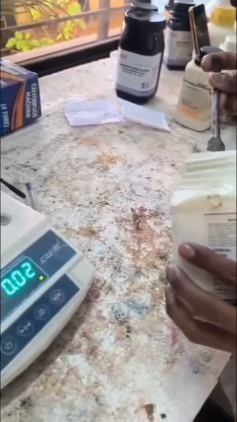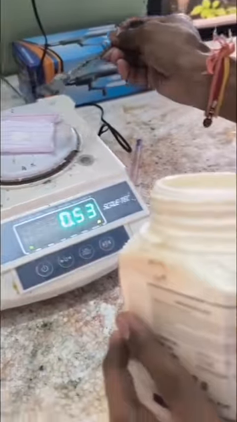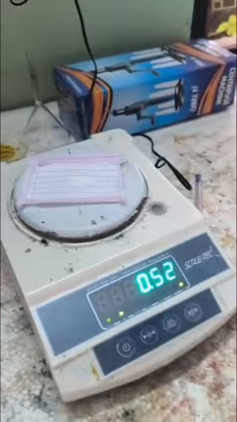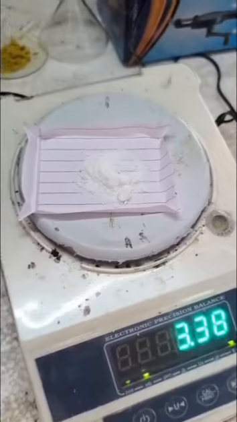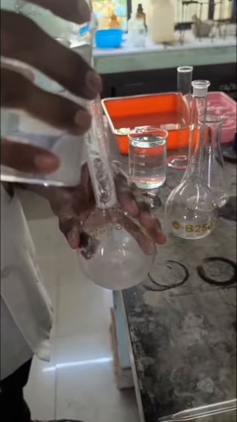Then weigh about 3.37 gram of potassium persulfate for making a 0.05 normality potassium persulfate solution. Then transfer to the 250 ml volumetric flask and make up to the mark with distilled water.